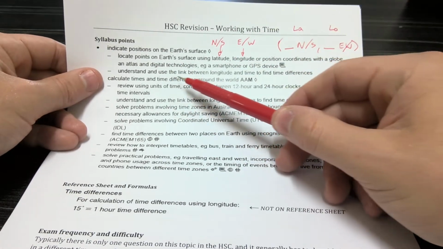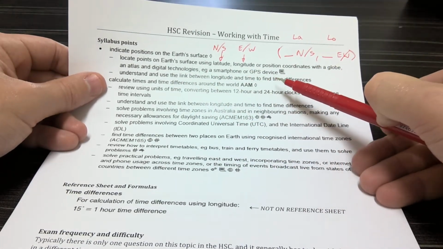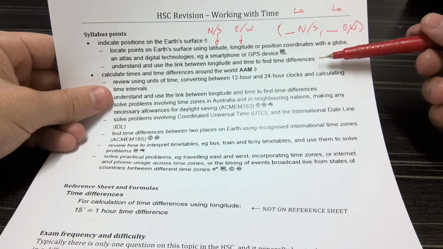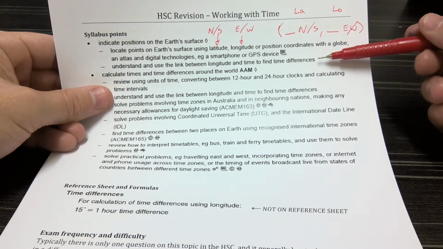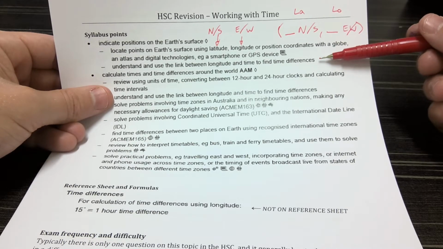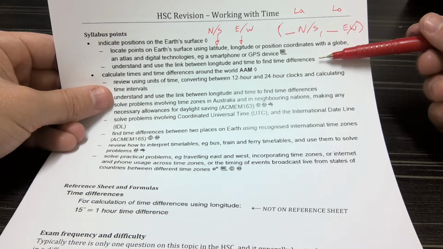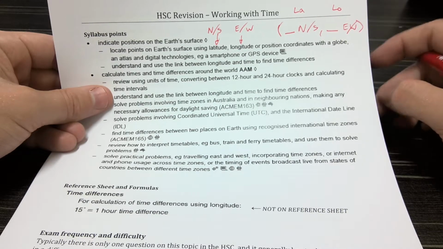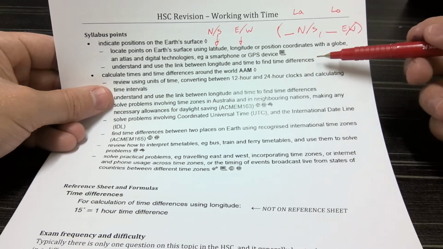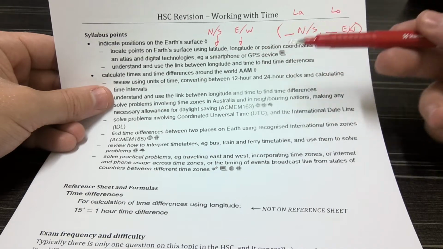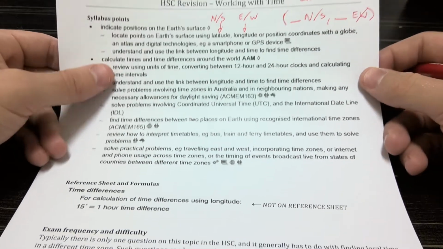And then understand and use the link between longitude and time to find time differences. Now, this is an important bit that is often overlooked, and I think part of the reason is that it's not in the textbook. This was a late addition to the syllabus, added after the textbook was written. But I'll talk more about this further down. Based on the difference in longitude, you can find out the time difference between places.